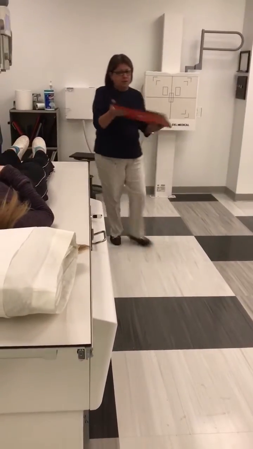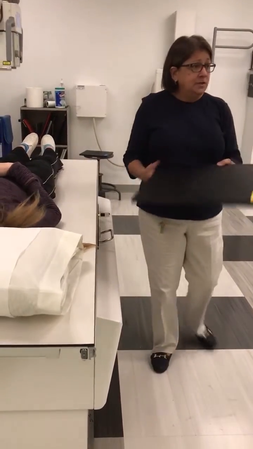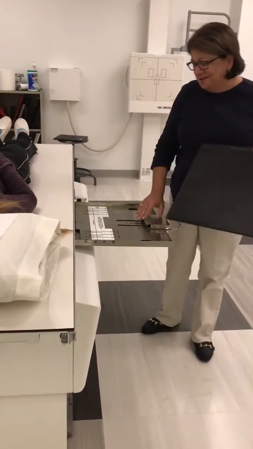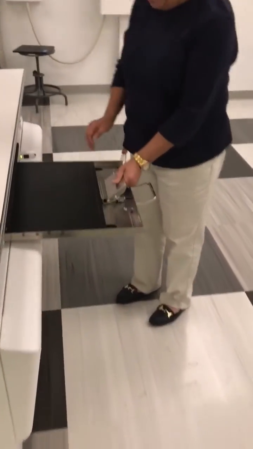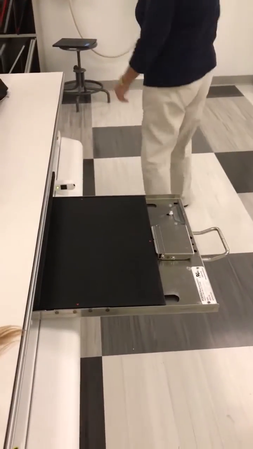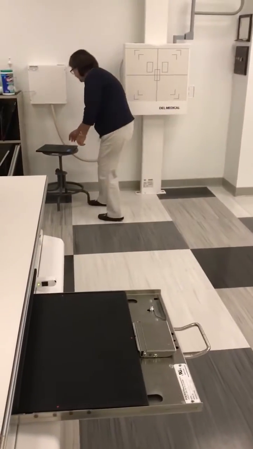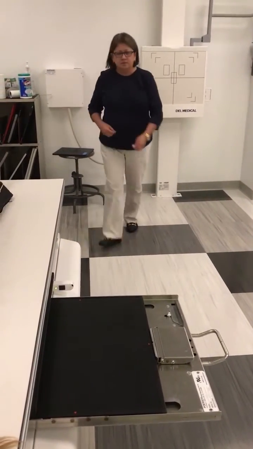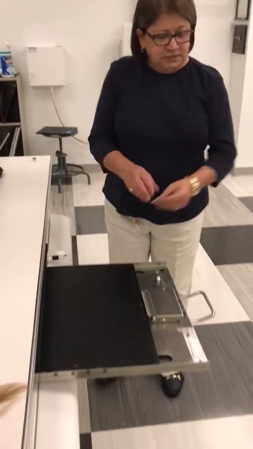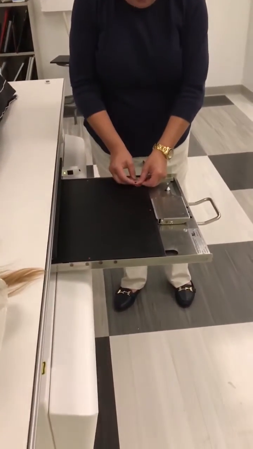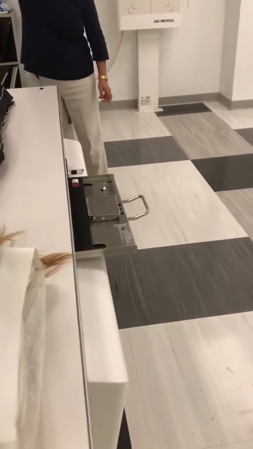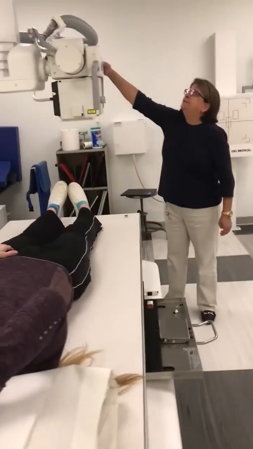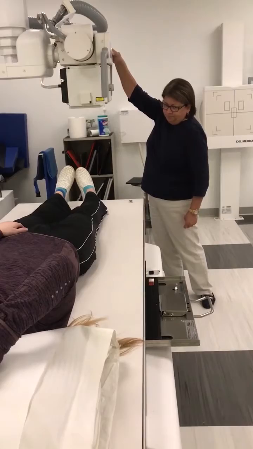I'm raising my table, the AP. Essentially it is a KUB using a 14 by 17 IR lengthwise. Placing my right marker inferiorly to the outer edge of the IR. Bringing my tube in transverse detent.